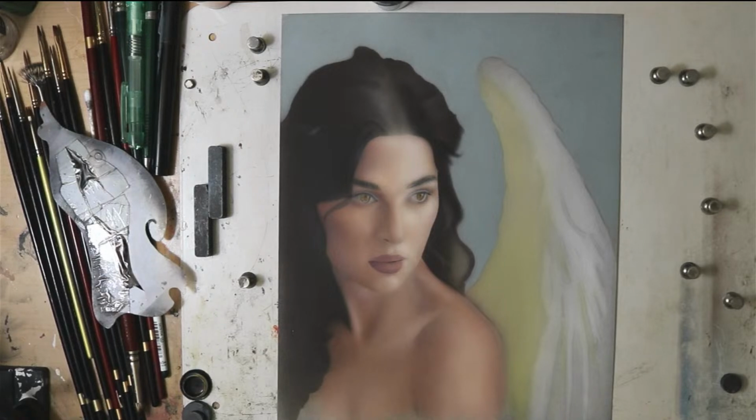And, oh, the Dua Lipa. That was fun. Yes, it was. I enjoyed painting Dua Lipa. What a beautiful woman. She's Albanian, which is cool. I had quite a number of Albanian friends in my day.